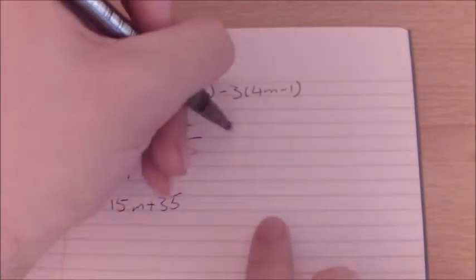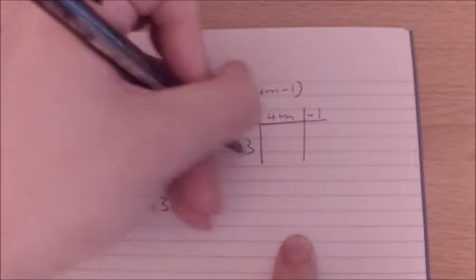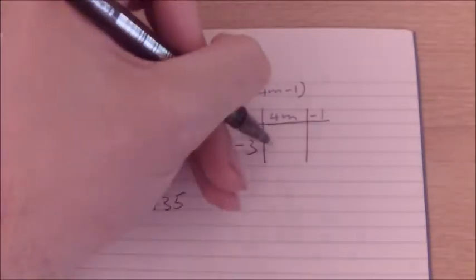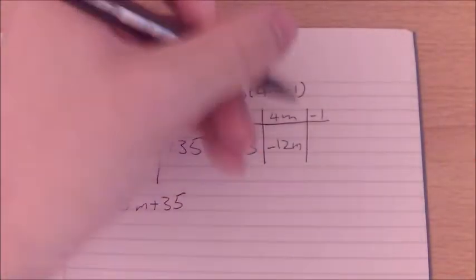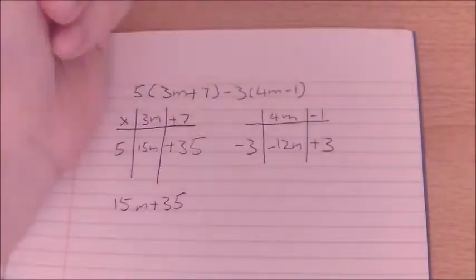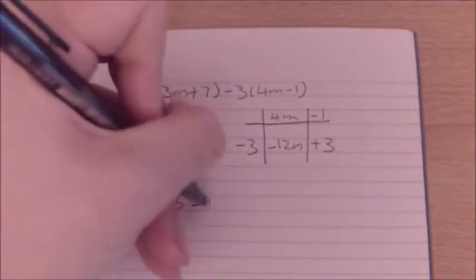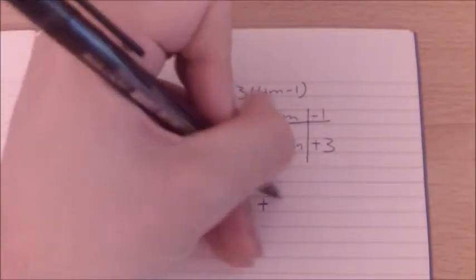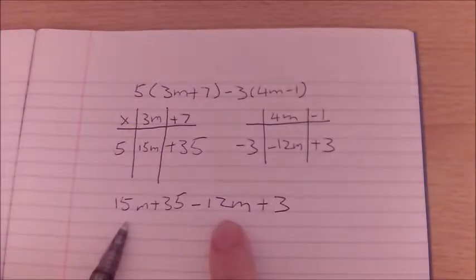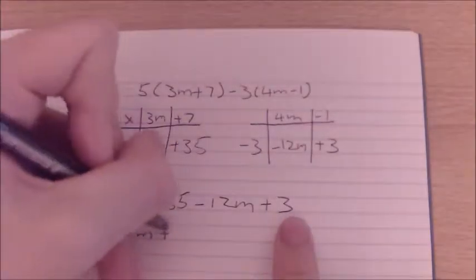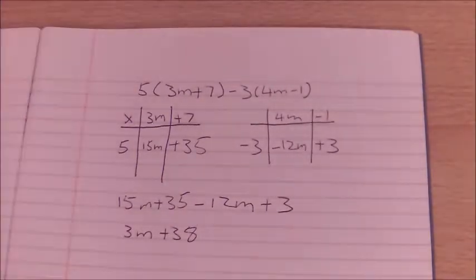this bracket too. So we're going to have 4m minus 1 and then minus 3, because it's a minus 3 there. So we've got minus 3 times 4m is minus 12m, minus 3 times minus 1 is plus 3. So in full now we've got 15m plus 35 minus 12m plus 3. So 15m minus 12m is just 3m. And then 35 plus 3 is plus 38. And that's fully expanded and simplified as far as possible.